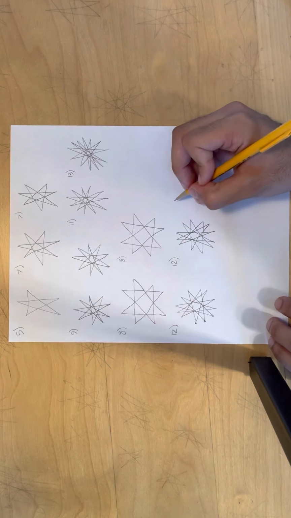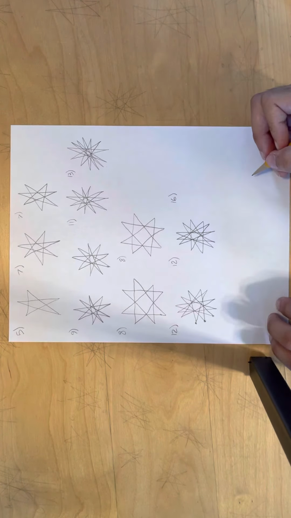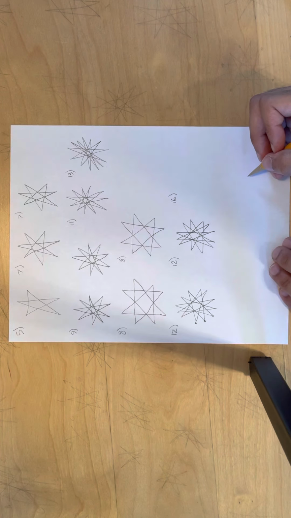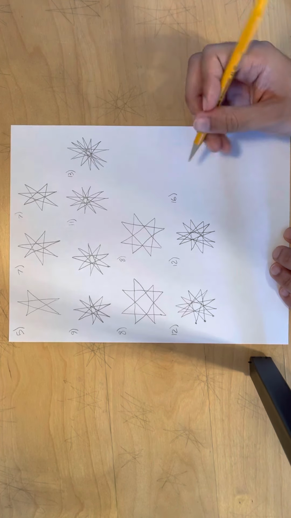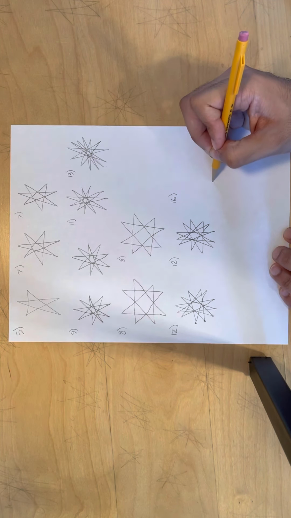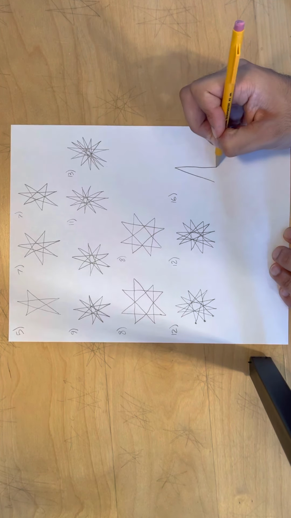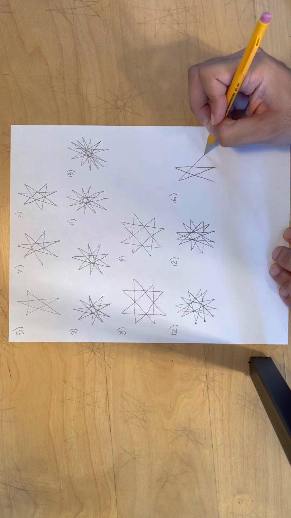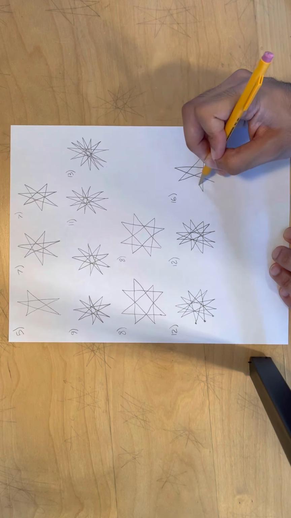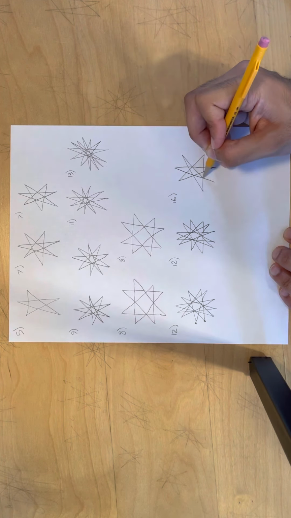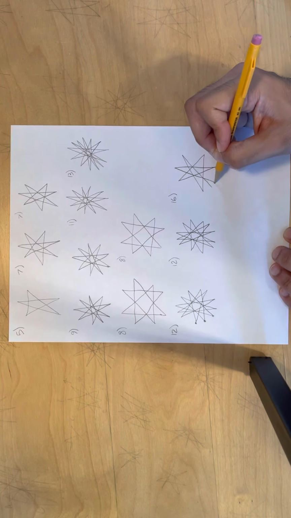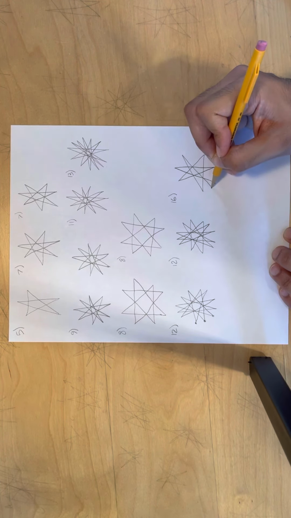To draw a 16-pointed star, we first start by trying to draw a 7-pointed star. 1, 2, 3, 4, 5, 6, 7. And again, instead of ending it, we end slightly off.